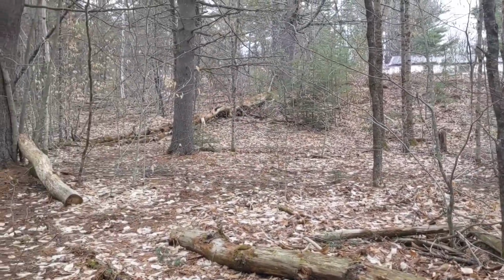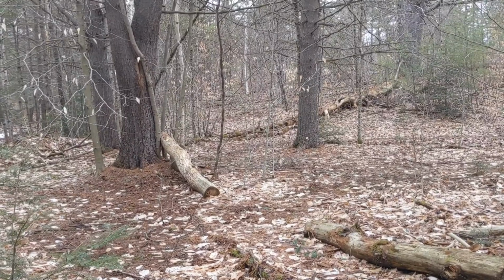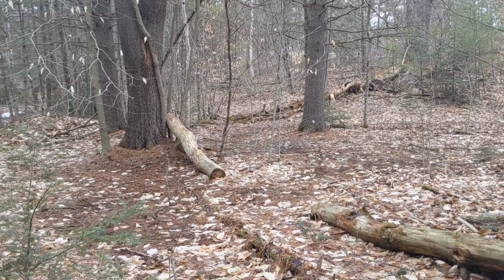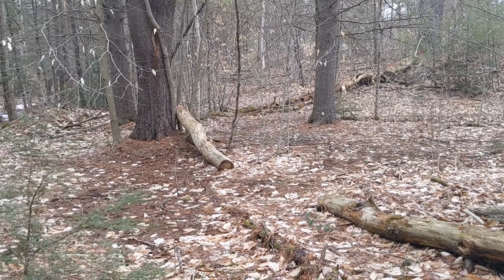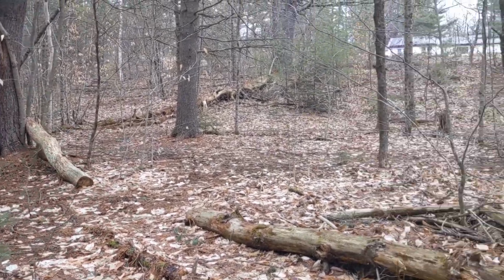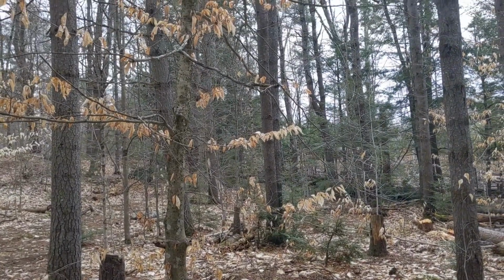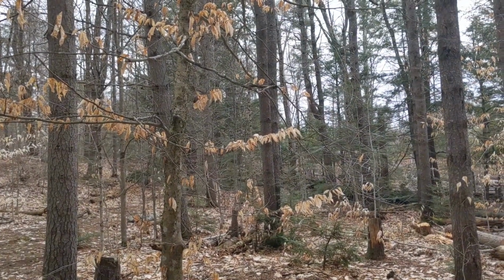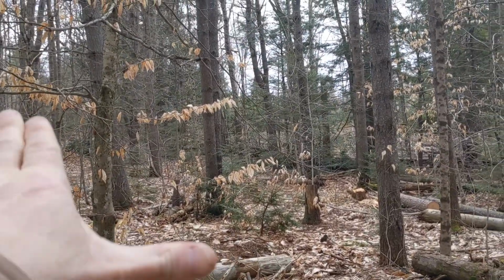So if I wanted to provide more sunlight to the area at the base of this pine tree where the log has fallen, I would begin thinning towards the south, but in a trapezoidal way.